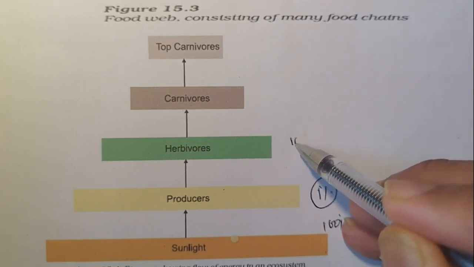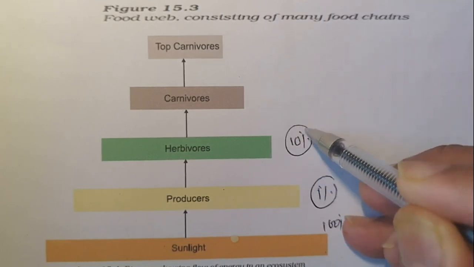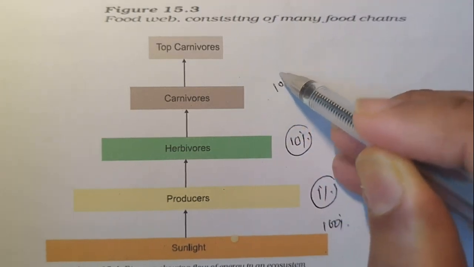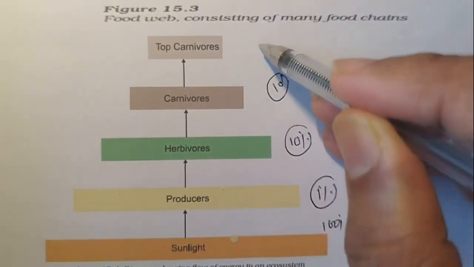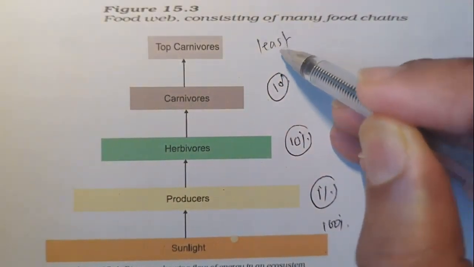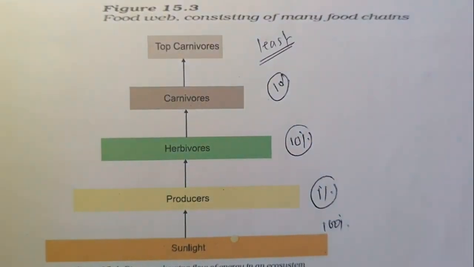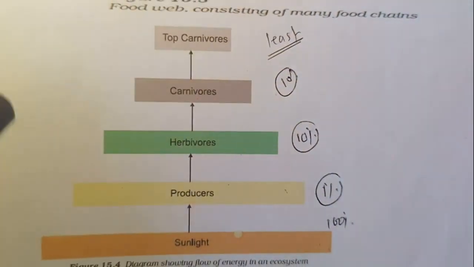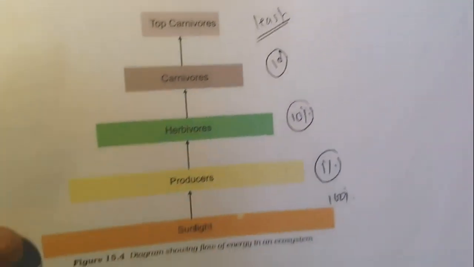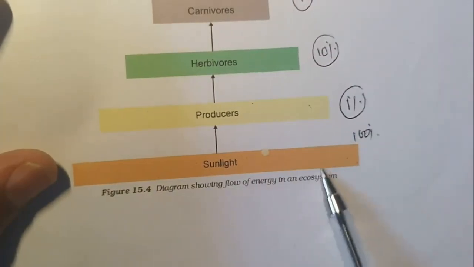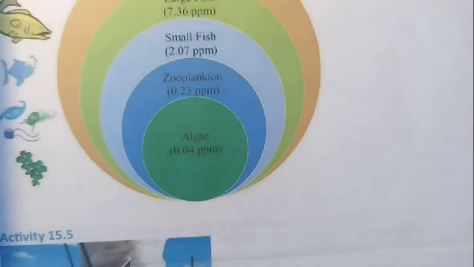They only transfer 10% energy to the further level, and the least energy is available at the top carnivores level. The maximum energy is available at the producer level and the primary consumer level after that. So this is the energy flow diagram of the ecosystem.